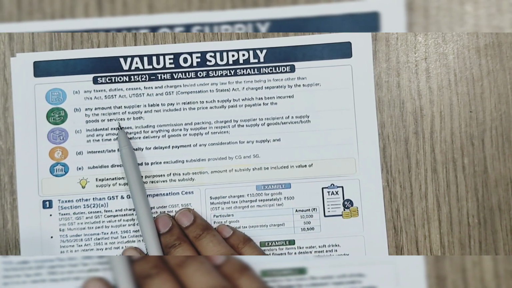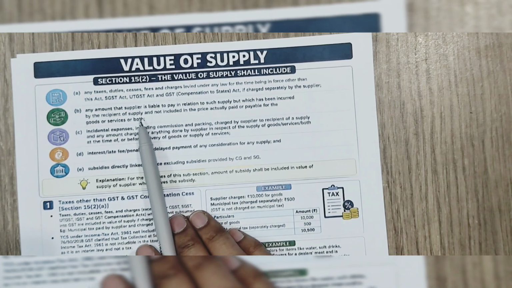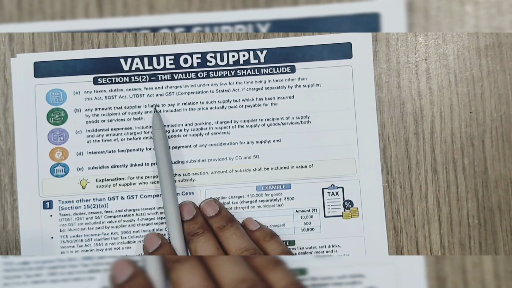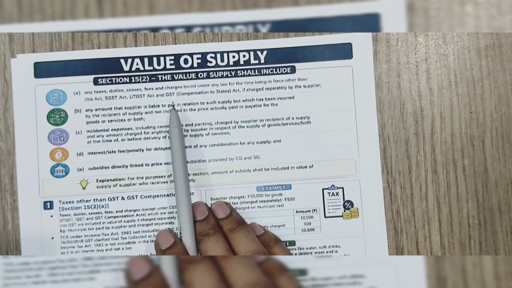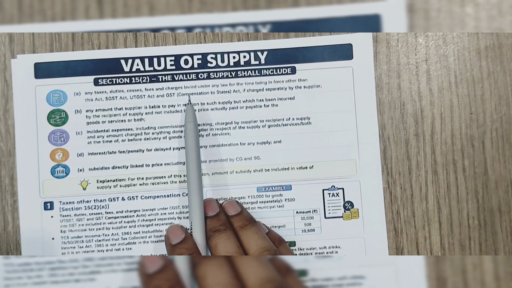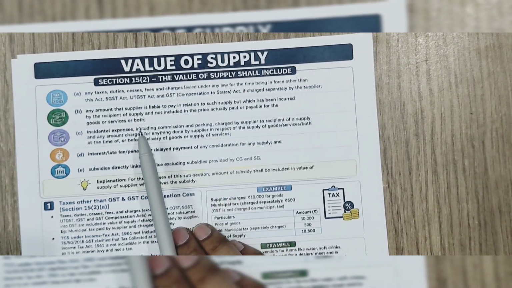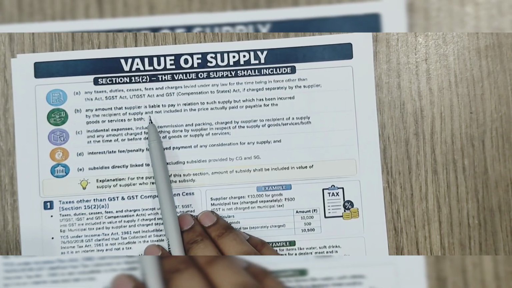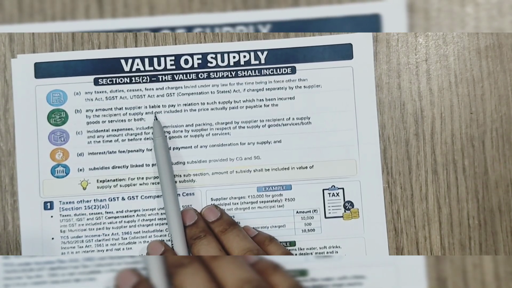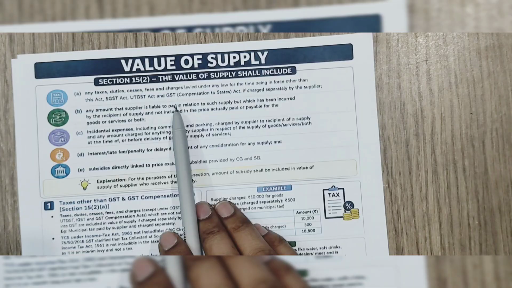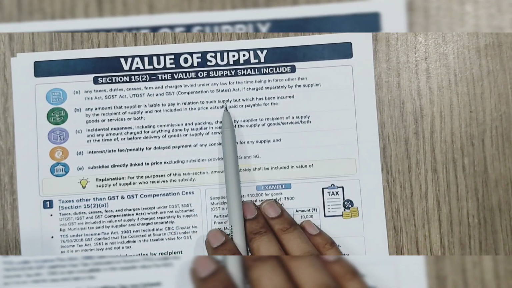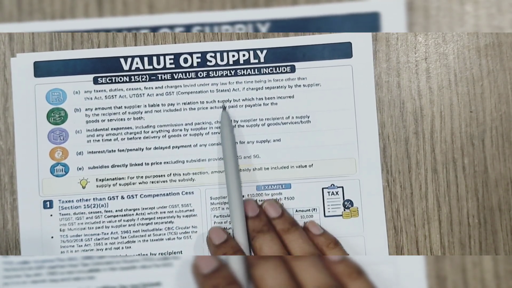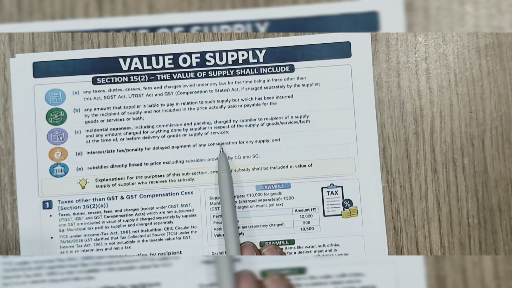See, for example, an automobile dealer has sold a car to the recipient. You have collected 15 lakh as the car value, and for that you have also charged TCS. We will file an income tax return, ITR, and from that tax liability the TCS will be deducted.